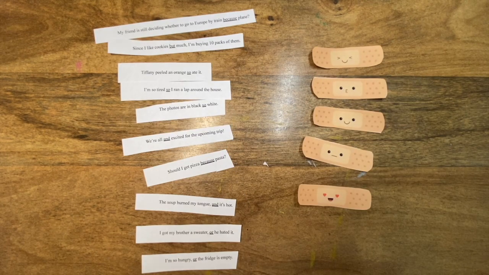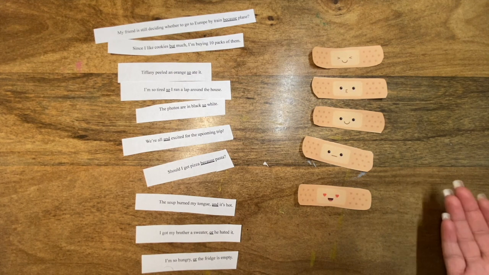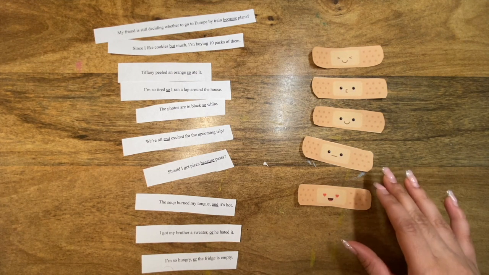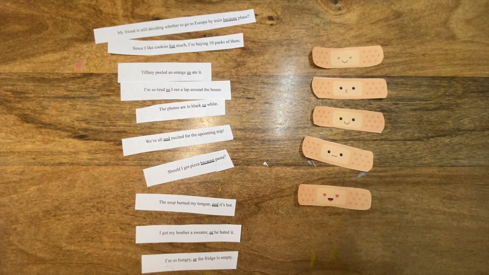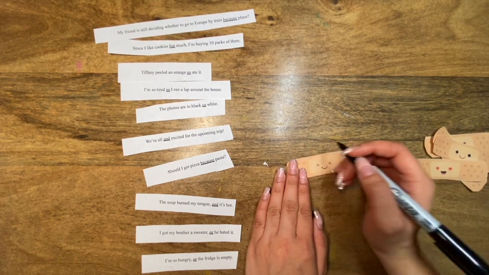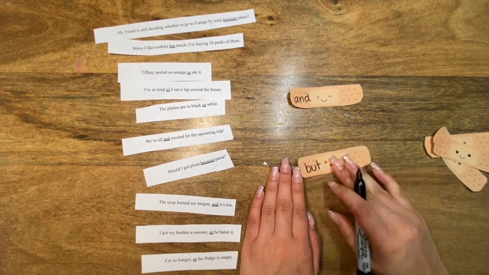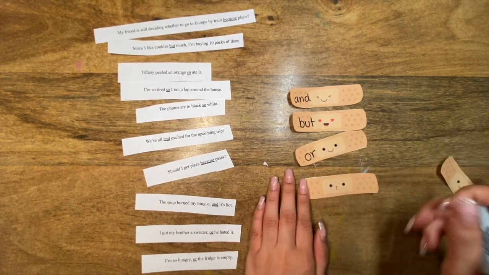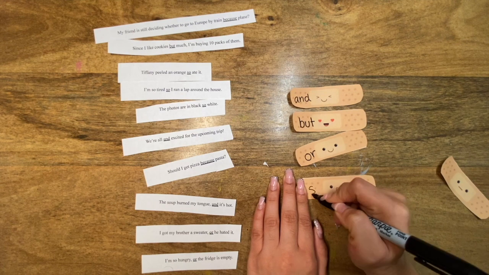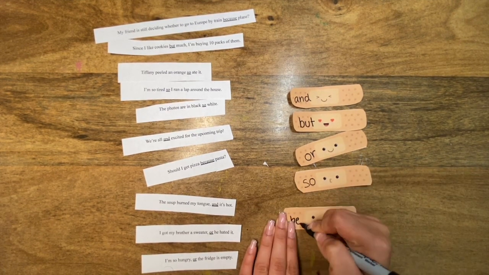So here I have my sentences cut out and the 5 band-aids cut out. Next, we're going to take our band-aids and our black marker and write the following words on each one of the band-aids. The first word is going to be and. Second word is going to be but. Third word is going to be or. Fourth word is going to be so. And our last word on the band-aid will be because.